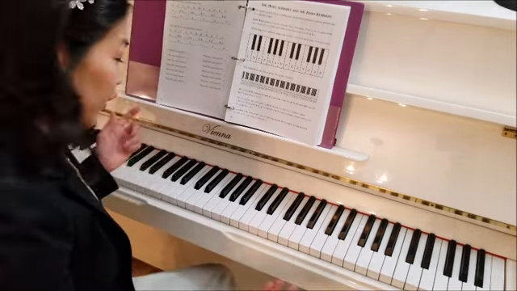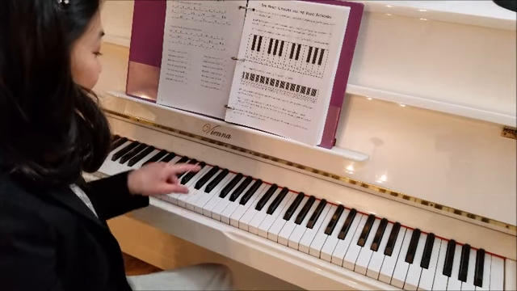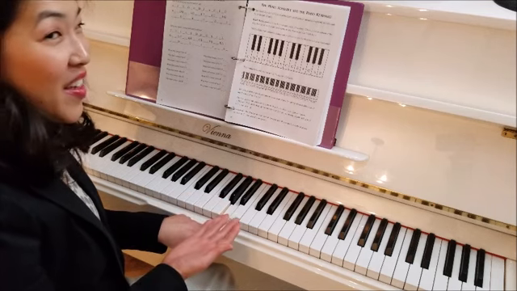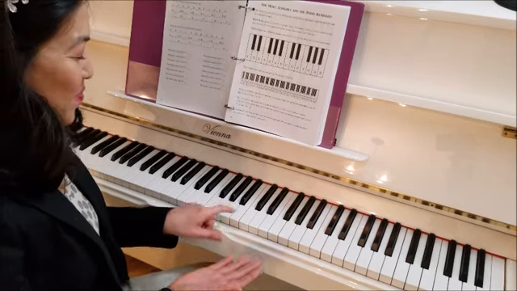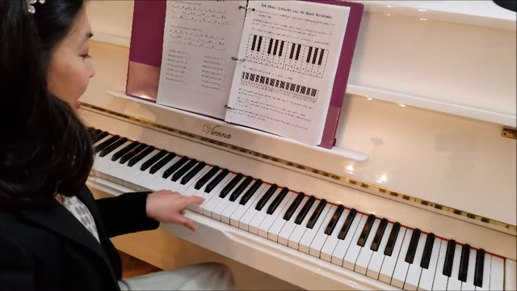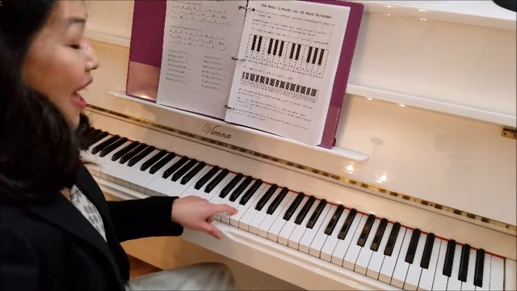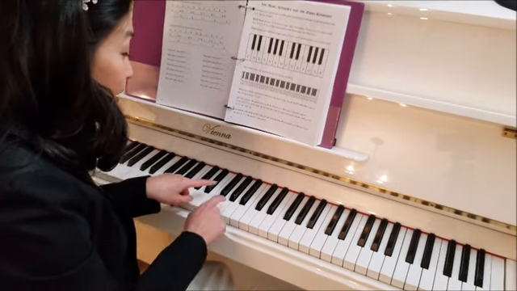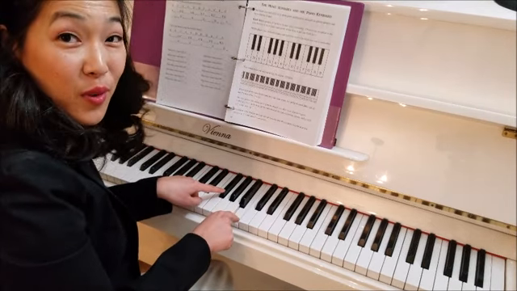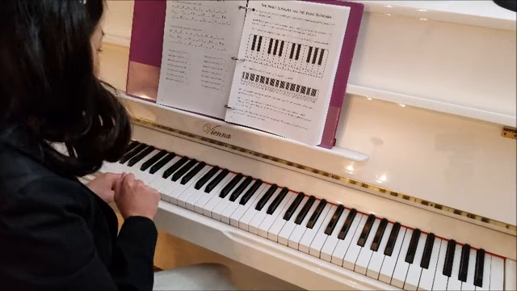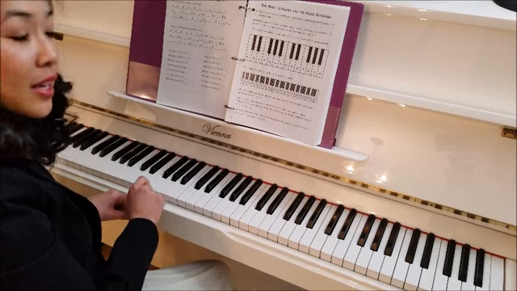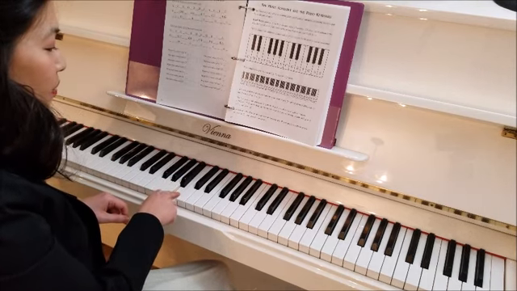Okay, so far we've learned C, D, E, F, G, A, and the next one would be B, because it goes in order, right? So we have C, D, E, F, G, A, and B. And if you look, here are the 3 black keys again, and it's the one right above them, right there. Should we try somewhere else? Okay, how about here? Here are 3 black keys. Where is the B? It's right above the set of 3 black keys, right? So right there.